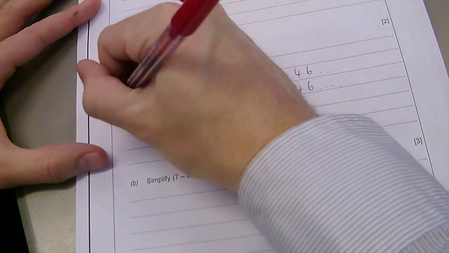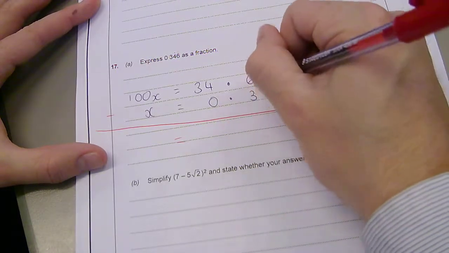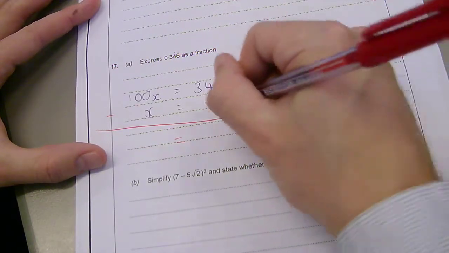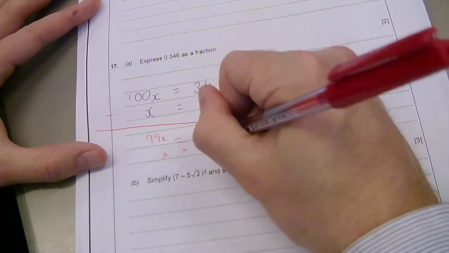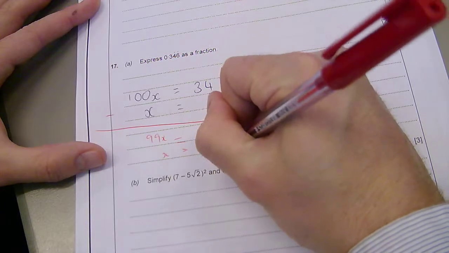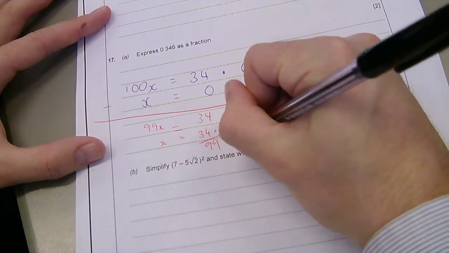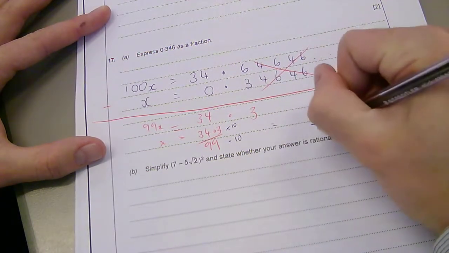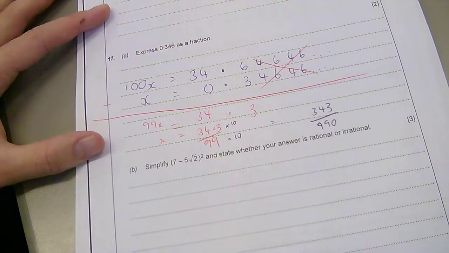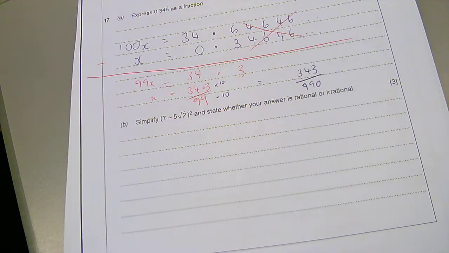I subtract those. So these are all going to cancel here, but then 3 take away 6 is going to be 3. And then 34, that would be 99x. So x equals 34.3 over 99, but currently I only get 1 mark because you can't have a decimal in a fraction, so times both by 10 is equal to 343 over 990. Okay? Like I said, don't change to my method if you're happy with yours. No point.